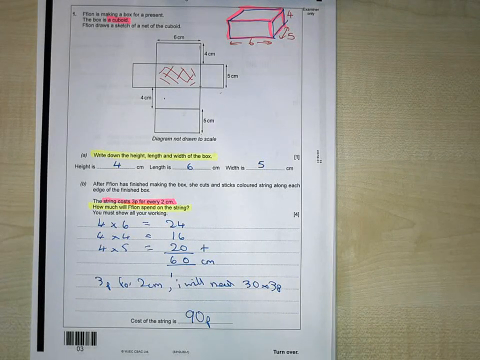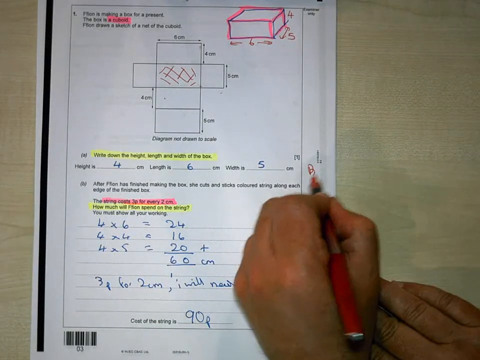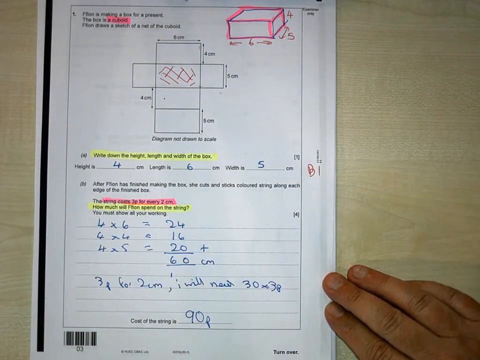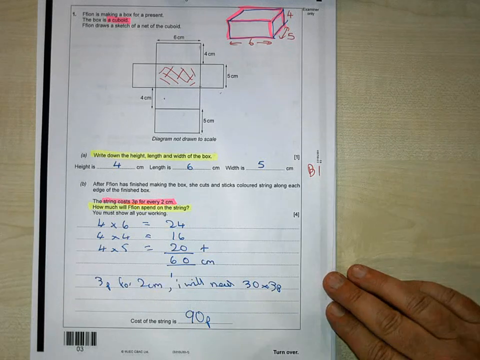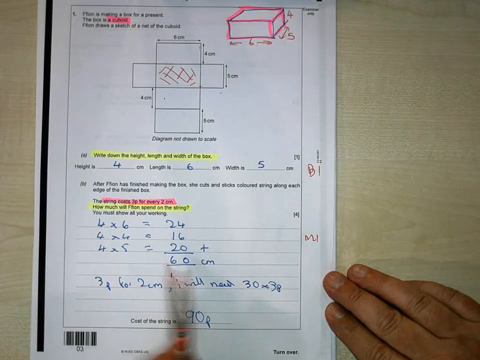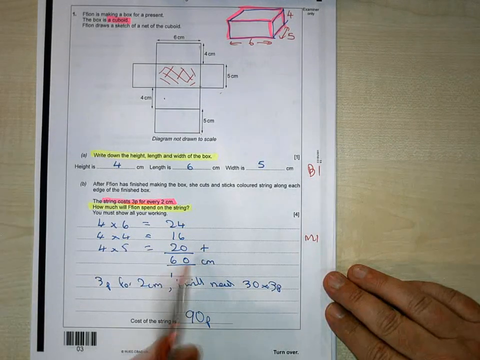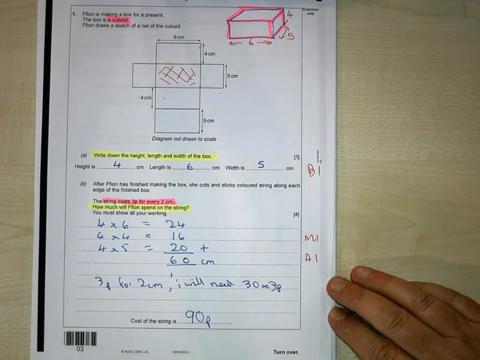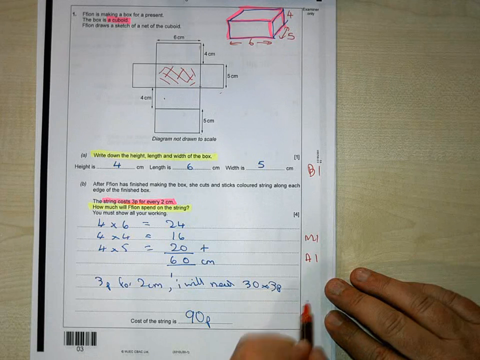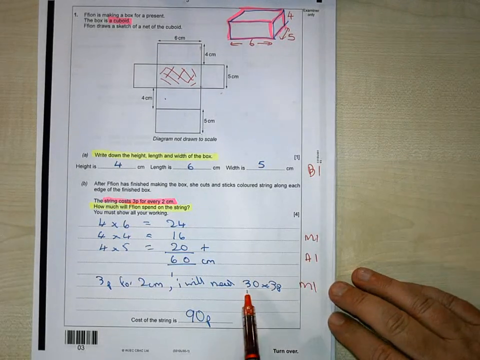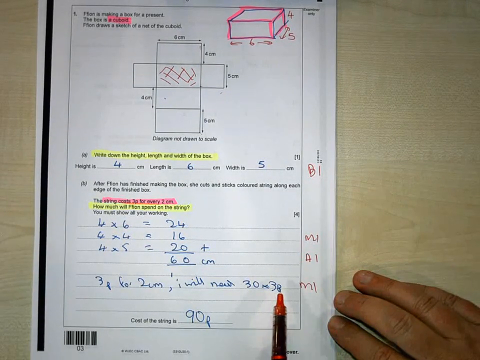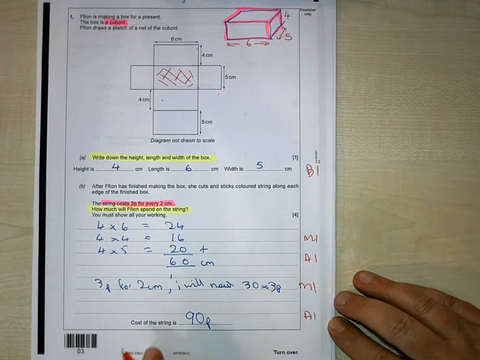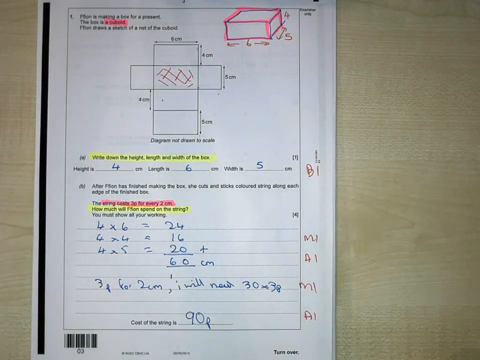Right, so where are the marks for that? Well, there's 1 mark for all of those right. There's a method mark for working out your total length of string, and an answer mark for 60 centimetres. There's a method mark for finding 3 pence times the correct amount, and an answer mark for 90 pence.